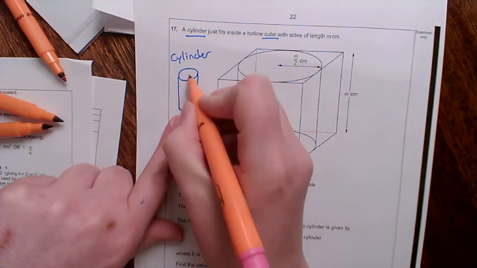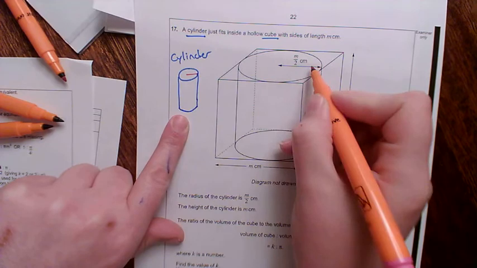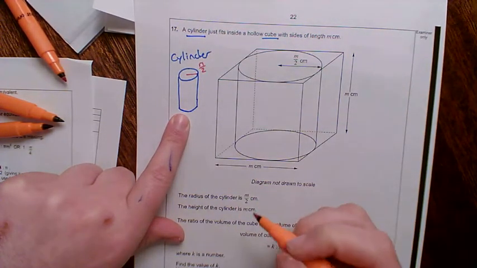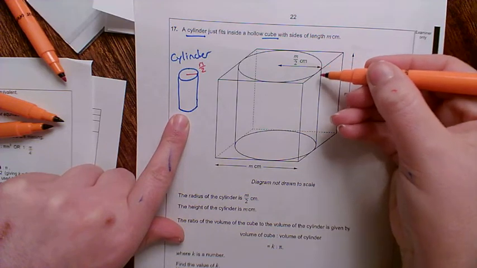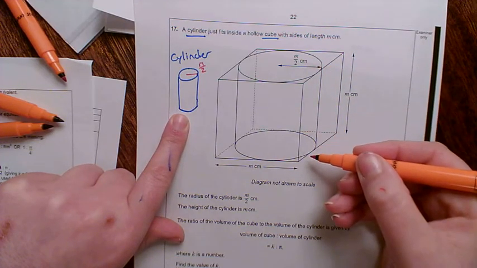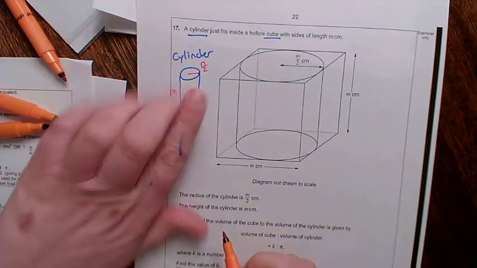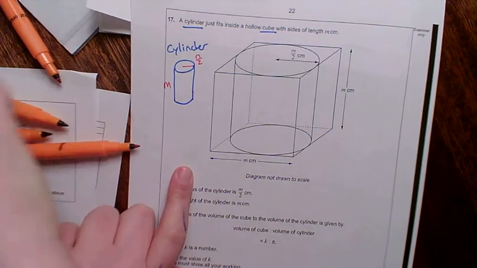So there's the cylinder. That's the radius, m/2, and I can see from the diagram that the length of that cylinder is m. So there's my cylinder as a separate.